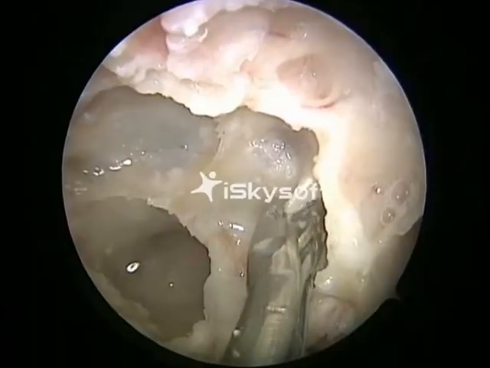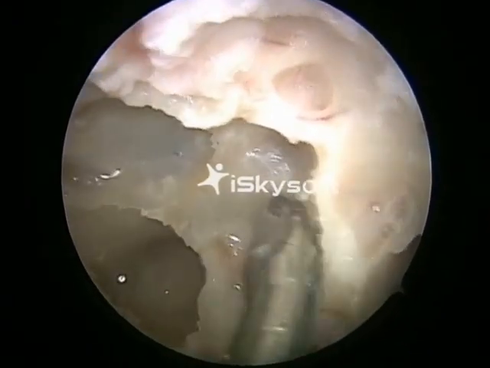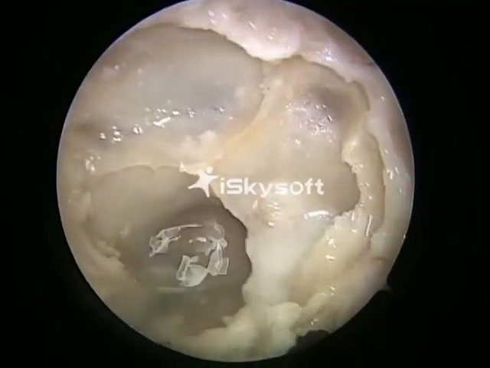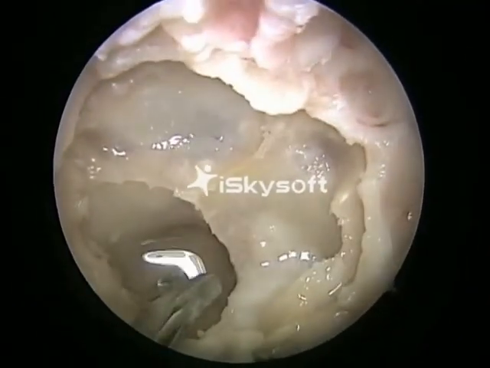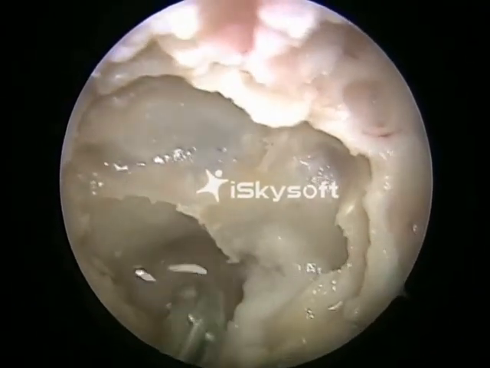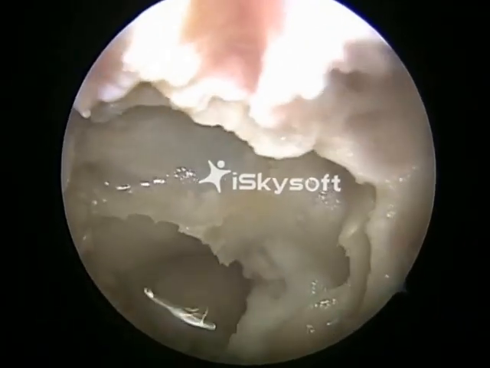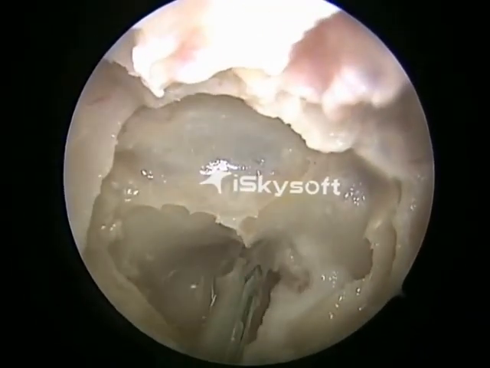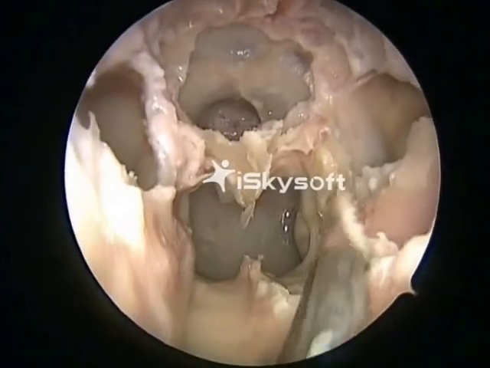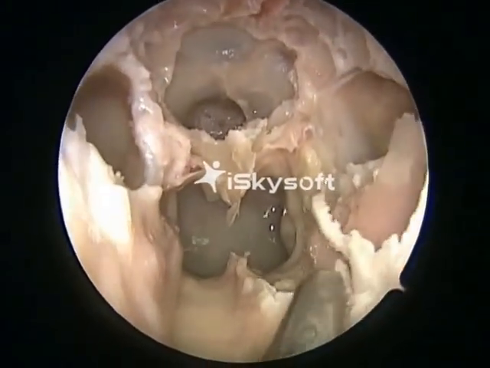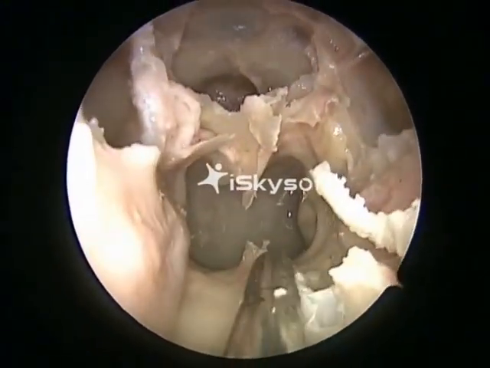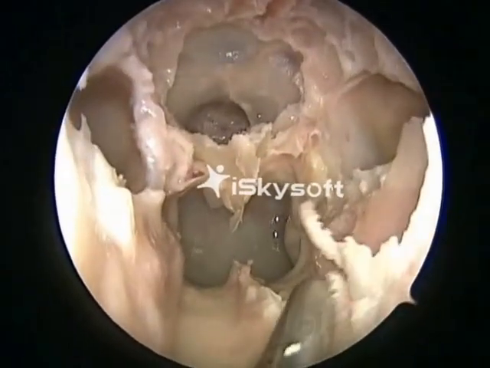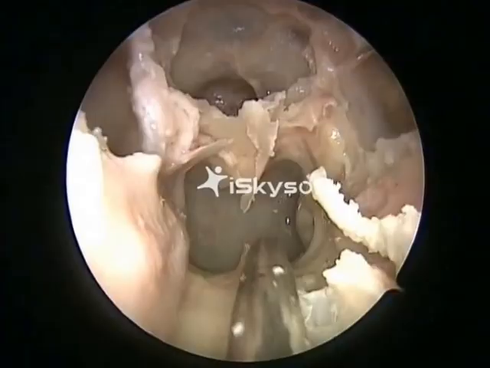so that it doesn't shear the bone out. Now we can have a very clear view of the nasopharynx, and we are debriding away the nasal septum till the floor.